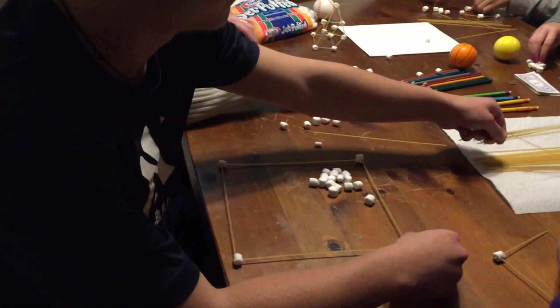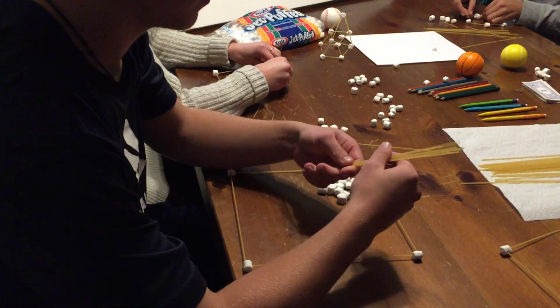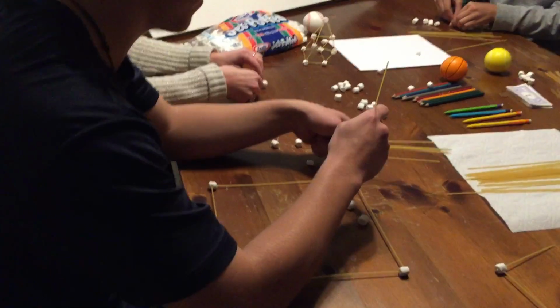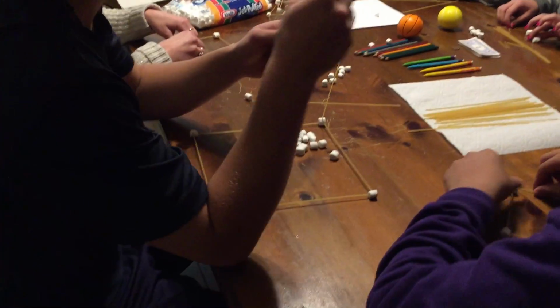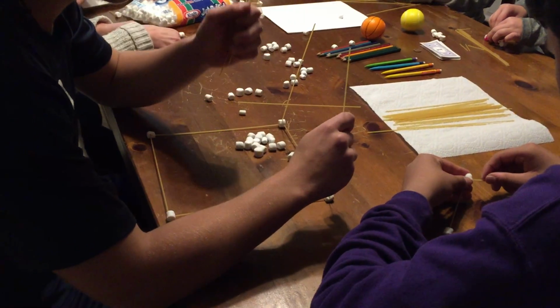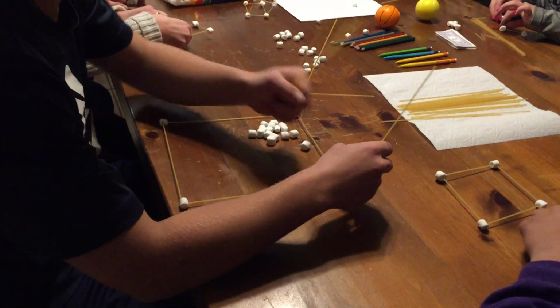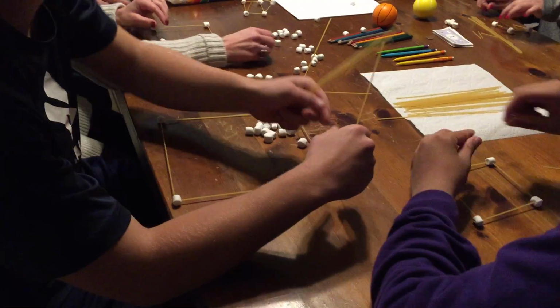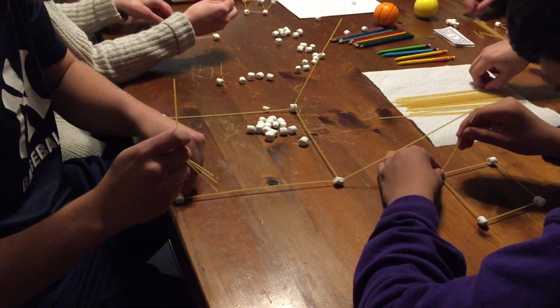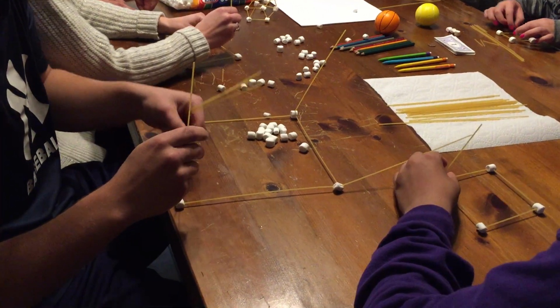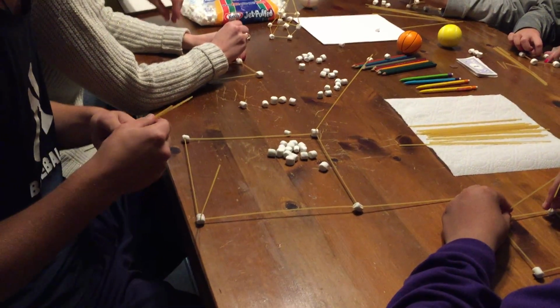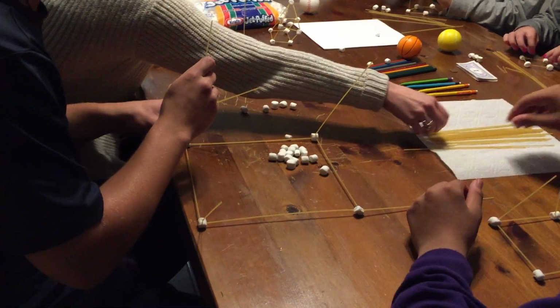I'll give you a few minutes to do that, and then we're just going to have to move on to the other one. Now remember, I build the rectangle. I'm building a house. I build the house. And in the past, it would be, I built a house.